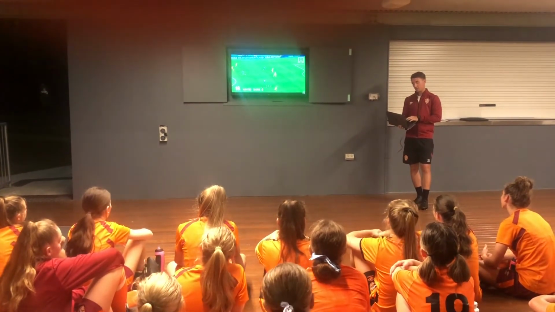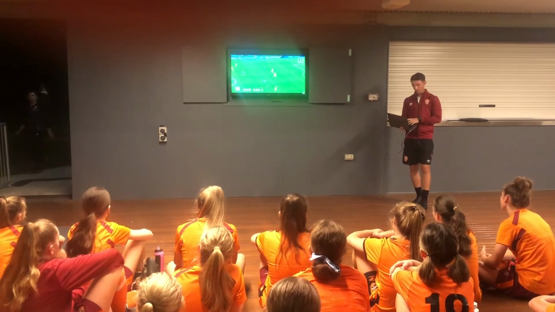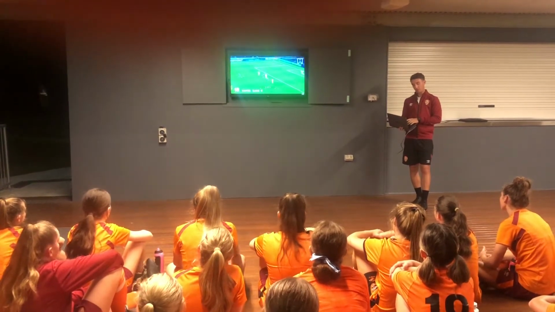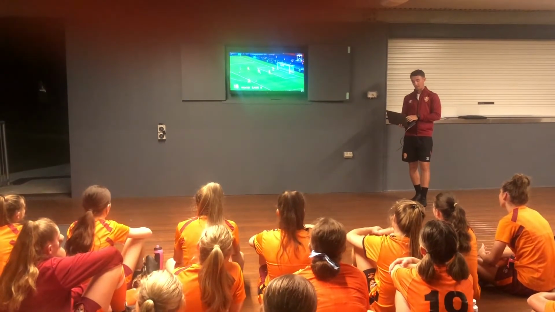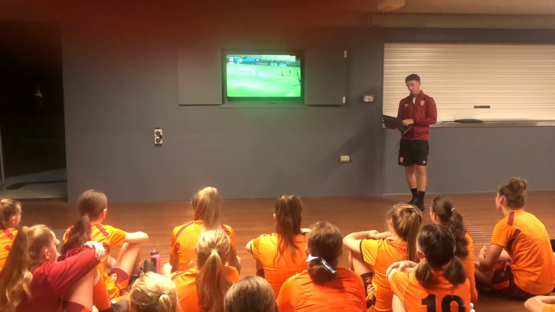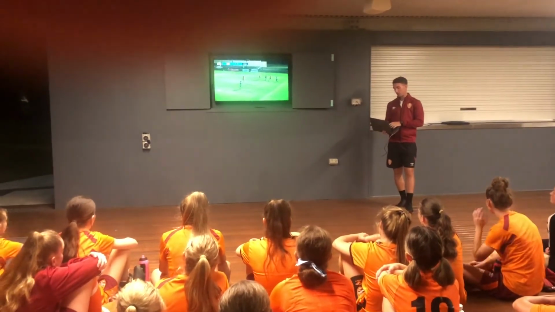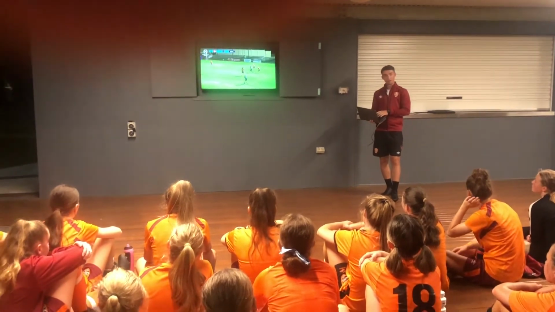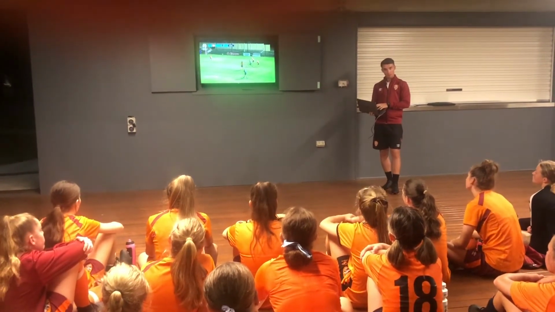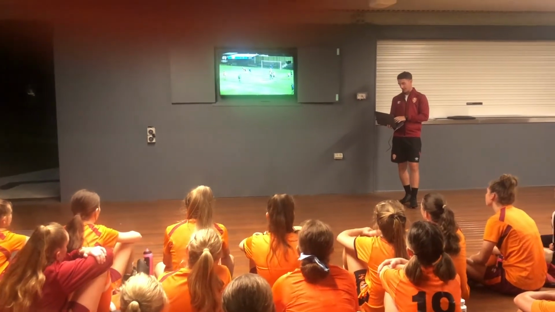So this player here recognises that the 10 is between lines facing forward and is able to get on shoulders straight away. Okay? So he does that, cuts in, and then scores. This one here is where I'll just let it go through. So the winger is between lines, but runs across the face of the goal. And I'll stop it just there.